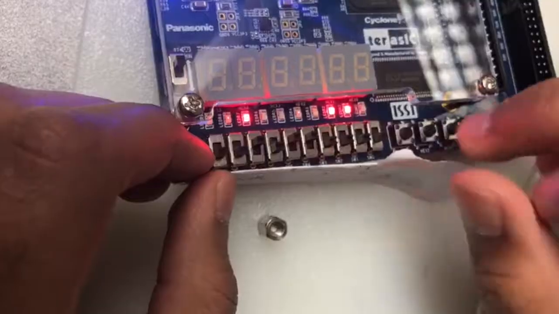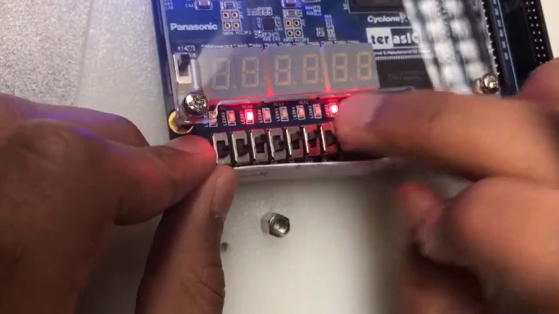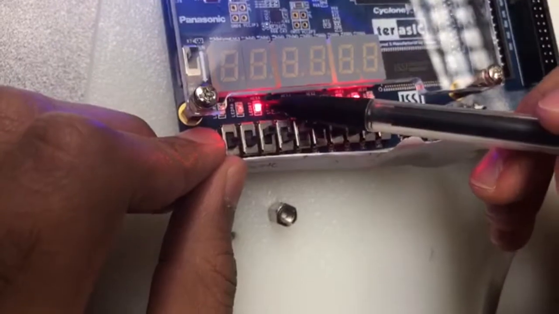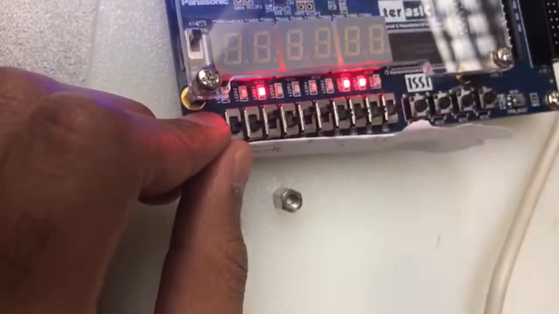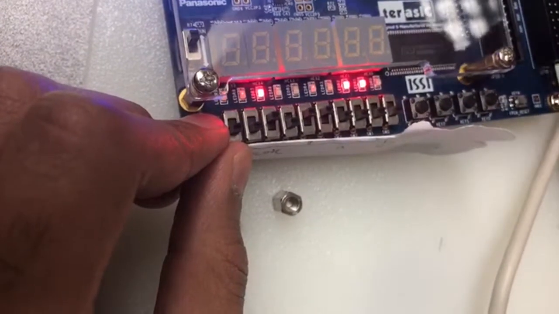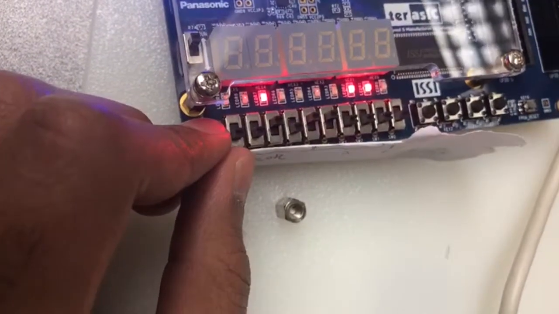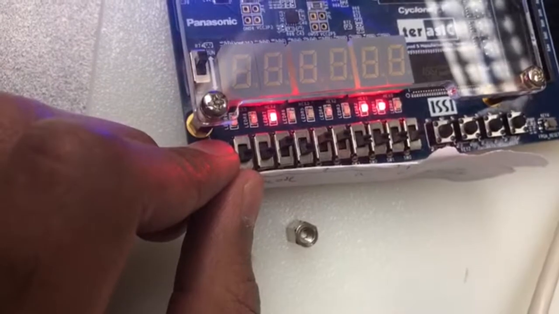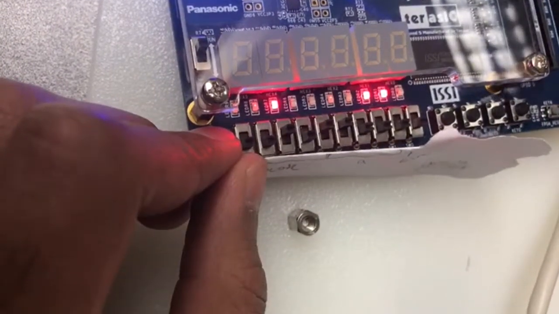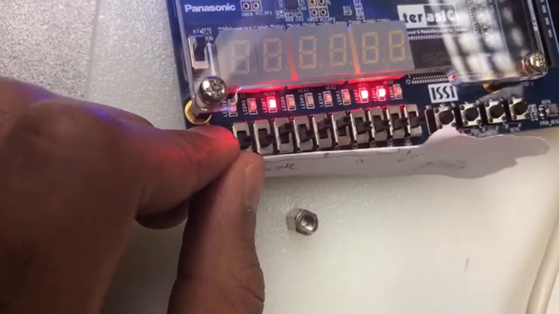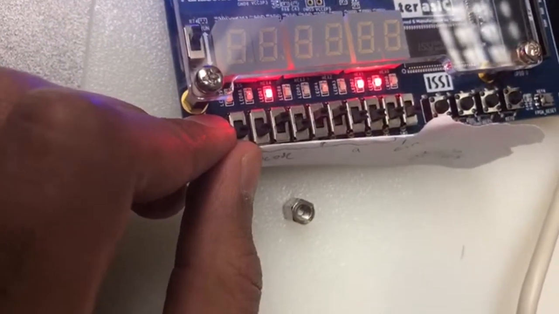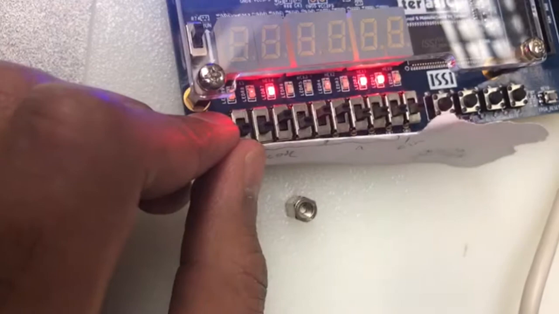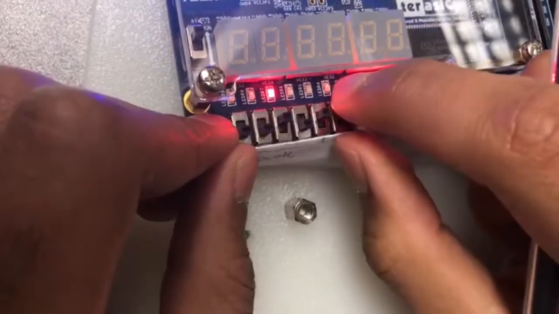So this is negative 8 in 2's complement, and you can see that there is overflow, which is this light right here. It says overflow because I'm doing a negative 8 minus a positive 2, and that's more than the largest negative number that 4 bits can handle when you're representing both positive and negative numbers. So this is an example of overflow.